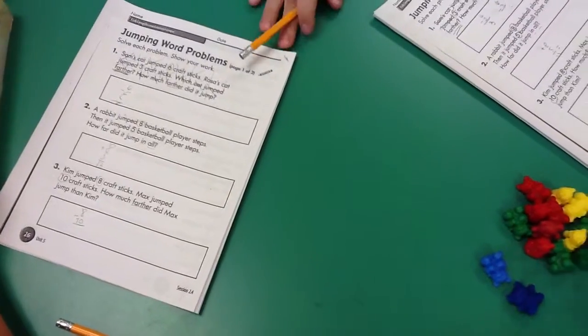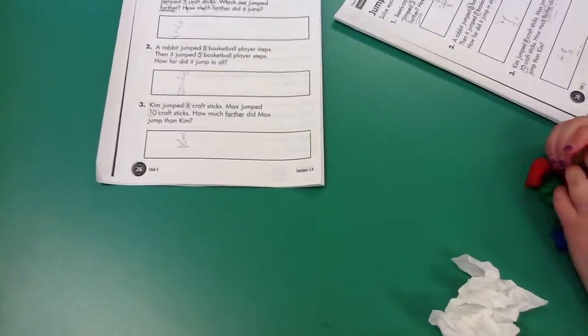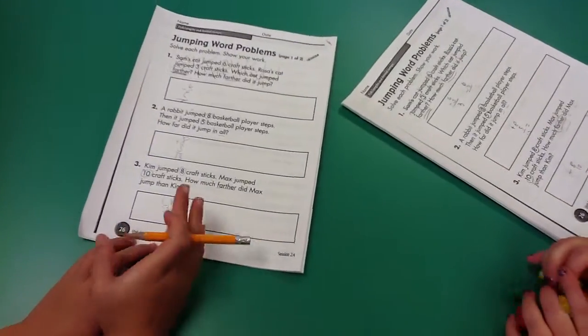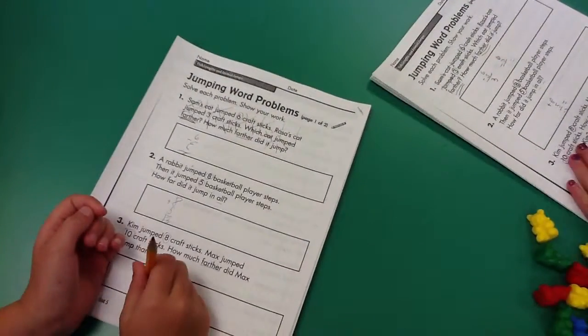First of all, when we start looking at the way you guys write this, do we usually put the larger number on top or the smaller number on top? Bigger. The bigger number. Let's go ahead and rewrite that and put the larger number on top.